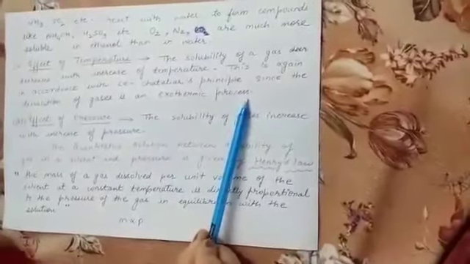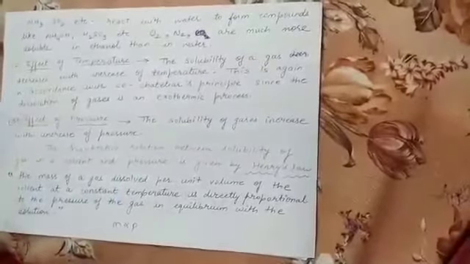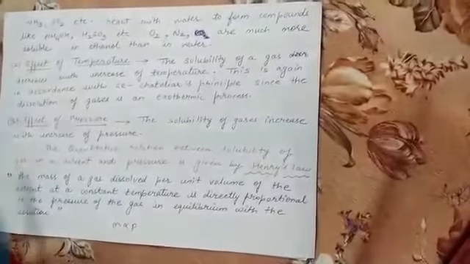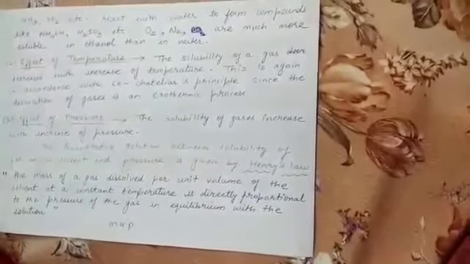Also we can say when we increase the temperature, the kinetic energy of gas molecules also increases rapidly, so they escape out of the solution. Okay. Now the third factor is the effect of pressure, and this is an important factor. The solubility of gases increases with increase of pressure.